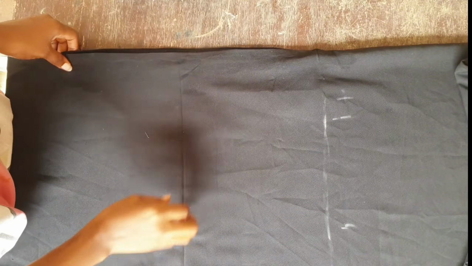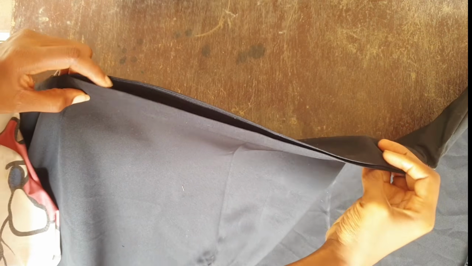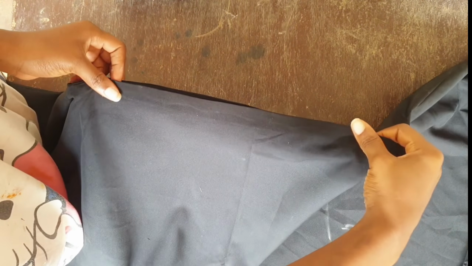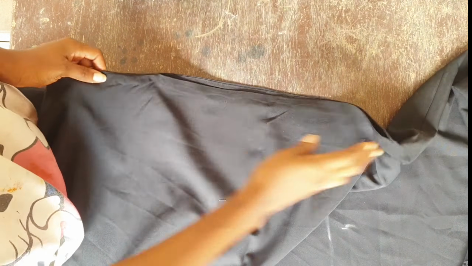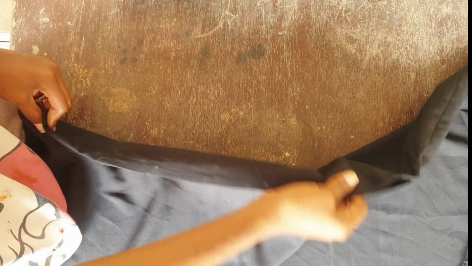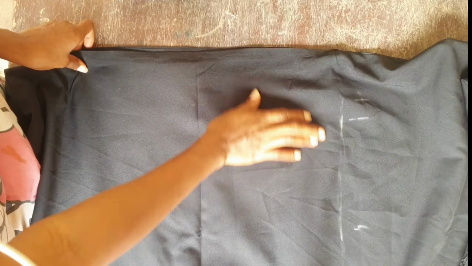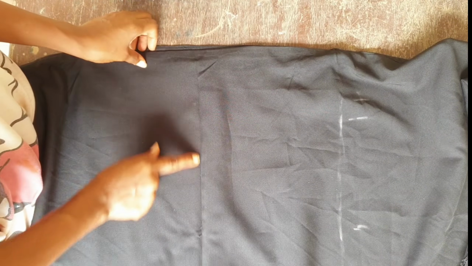So as you can see, I've gone to do the facing of this dress. I have pressed it, and this is how it looks. This is the front, this is the back. It can be worn either way. So what I did now was, on the center front, I went to press the center line, the midline.